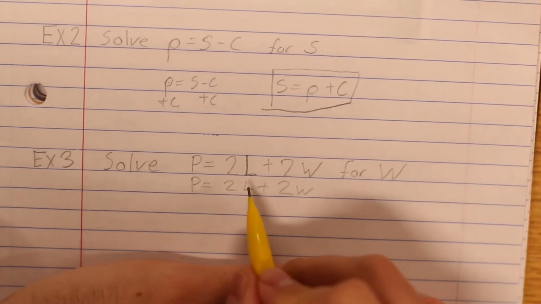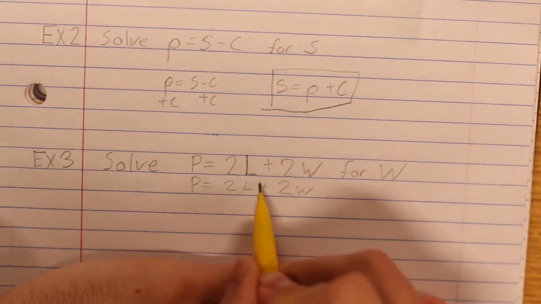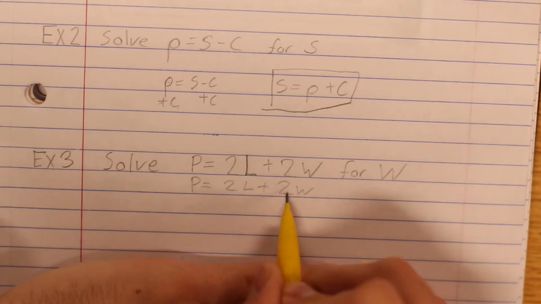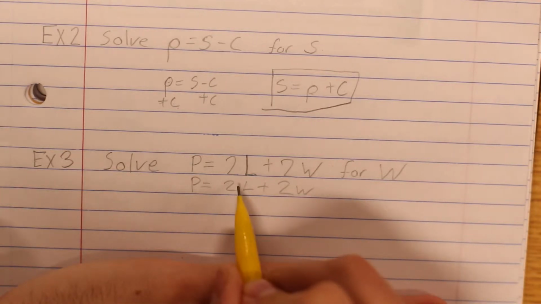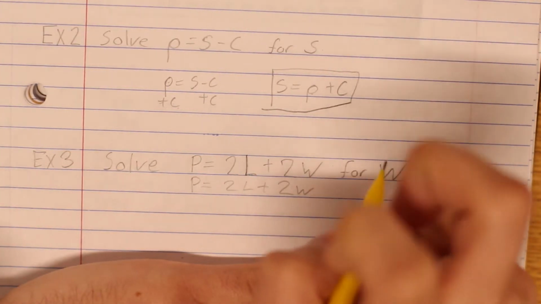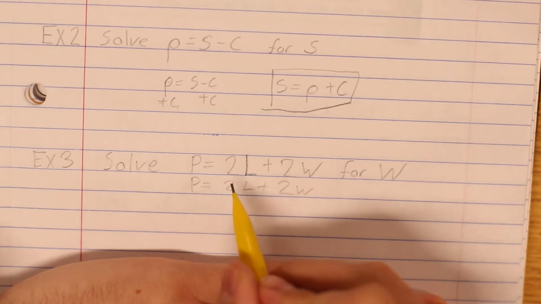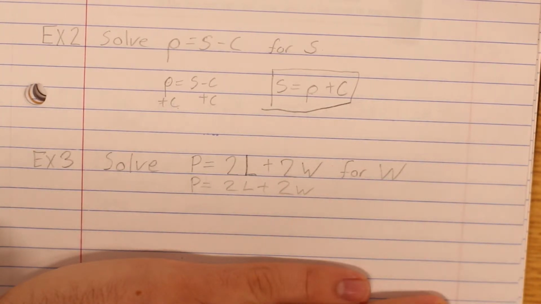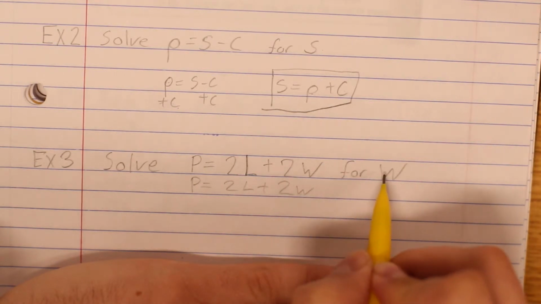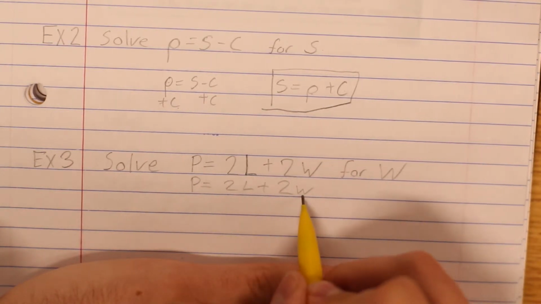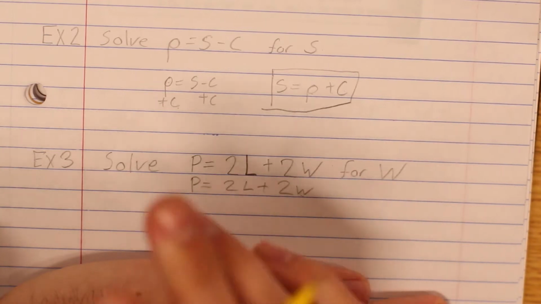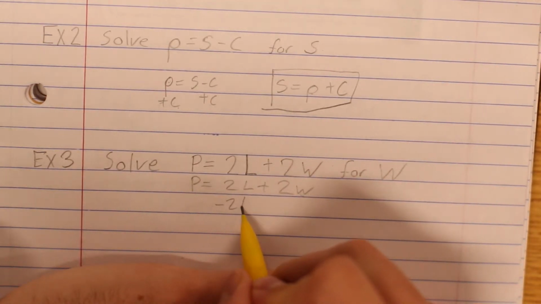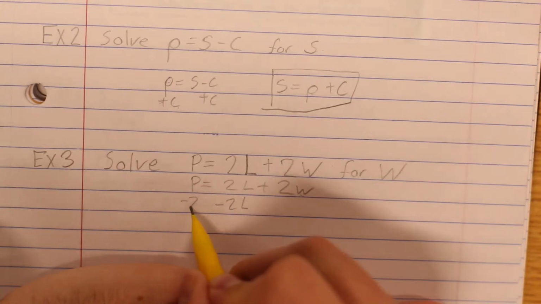And now I'm going to say, well, I need to get rid of something. So I have this 2L in the way, and this 2's in the way. Well, I get rid of my constant first. So I get rid of this guy that's not touching the variable that I want to get by itself. So it's almost like whatever you're trying to solve for, treat that like x. Everything else you can treat like a number. So we're going to subtract 2L from both sides.